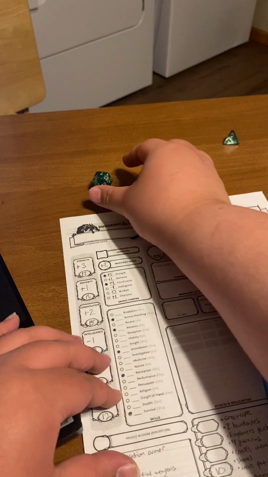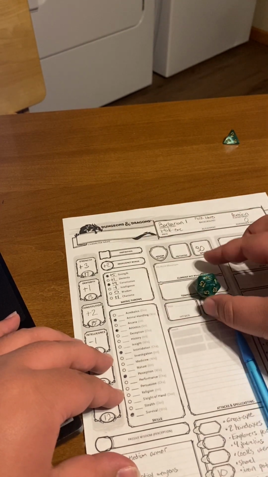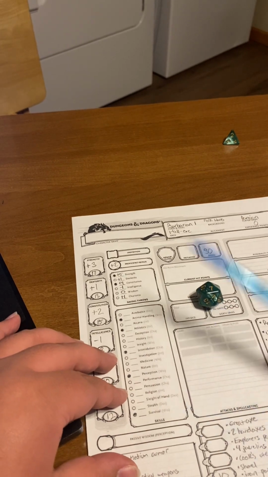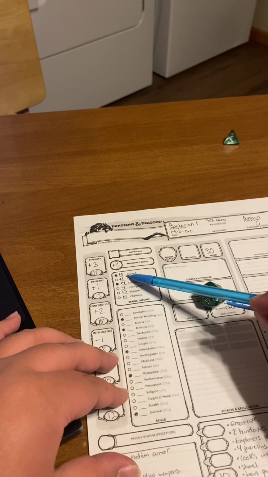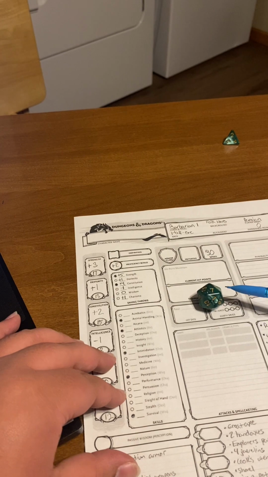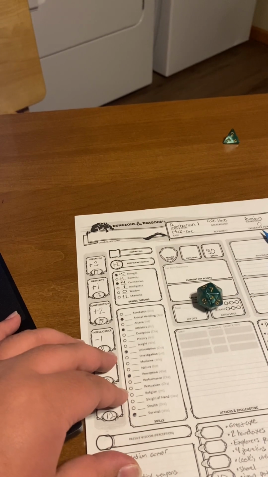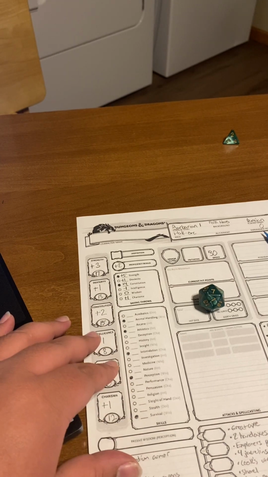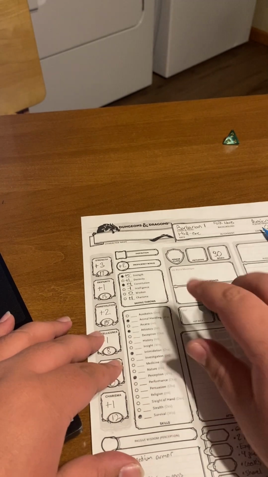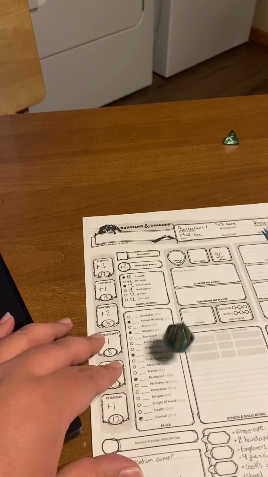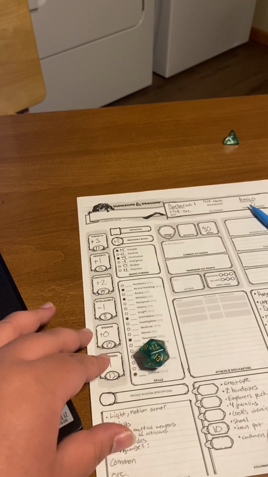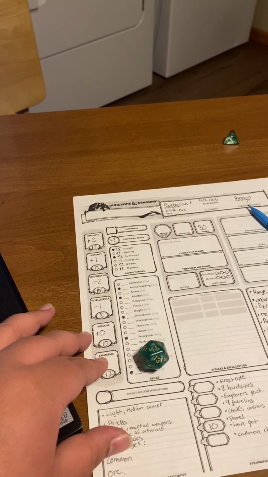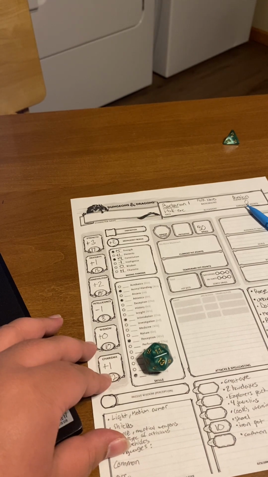That was a 7. Not too good, but since we have a +5 to strength, that 7 becomes a 12. So the outcome will be based on 12. For intelligence, since it's -1, whatever we roll, 11, we'll get -1. So our 11 is now a 10.